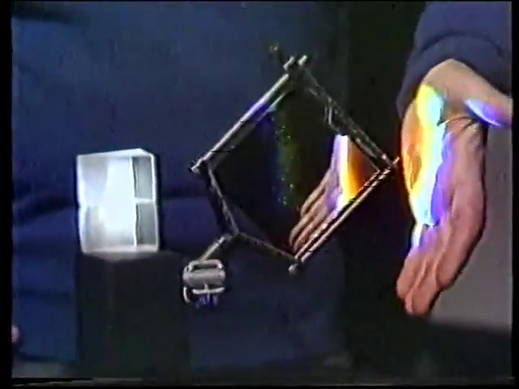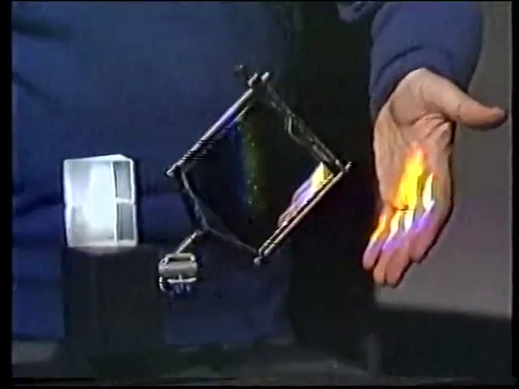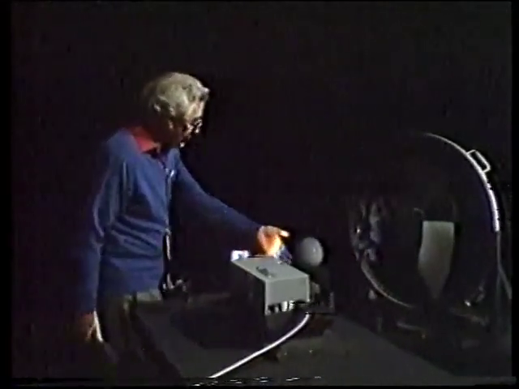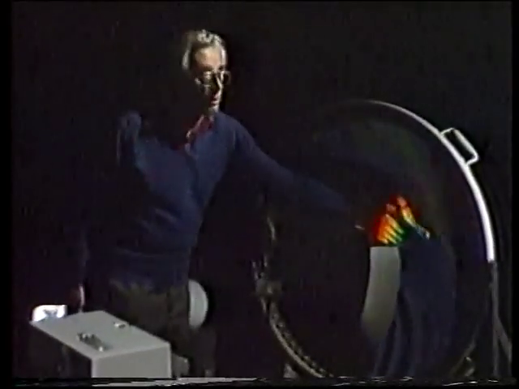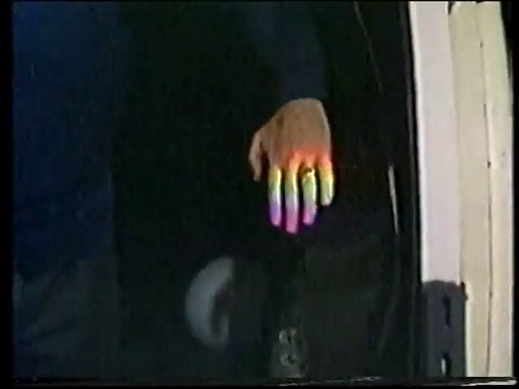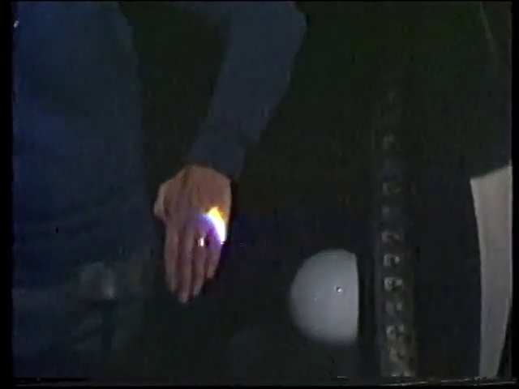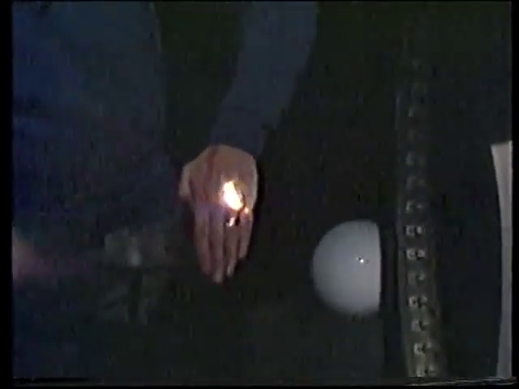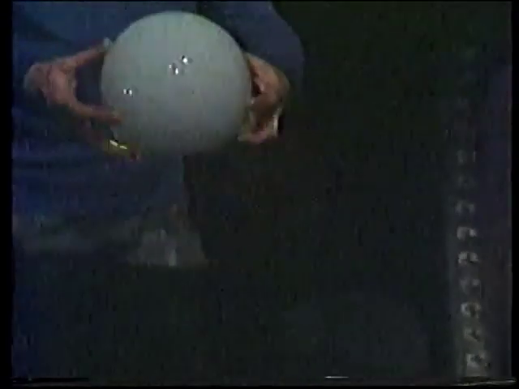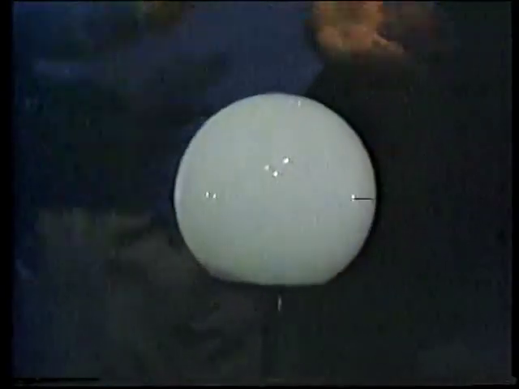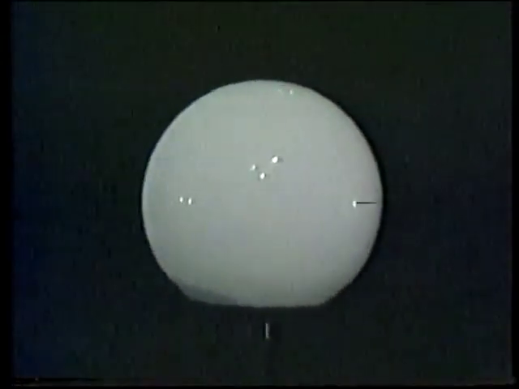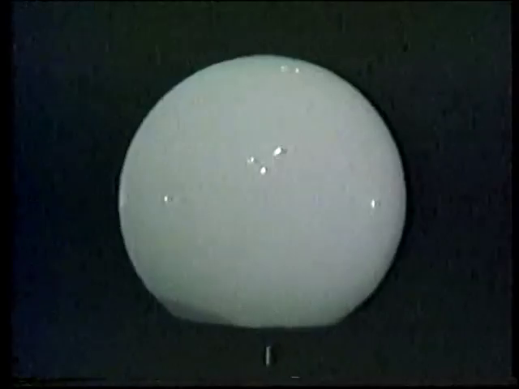I can pick up the spectrum reflected in the small mirror, carry it over to this large spherical mirror, and that concentrates the light into that white spot. We can show the effect rather more effectively by putting on this glass globe, which mixes the colours together, and you can see that the result is white light.